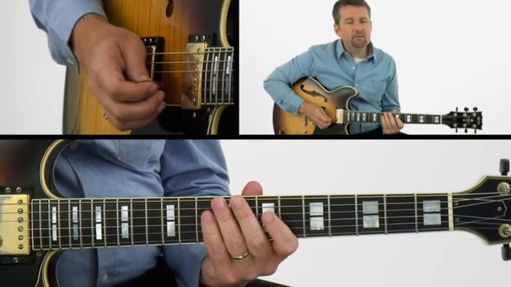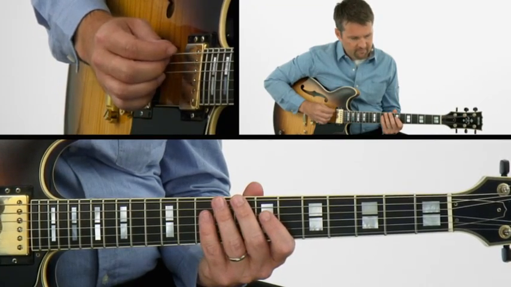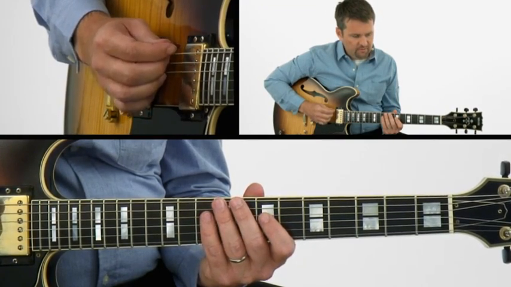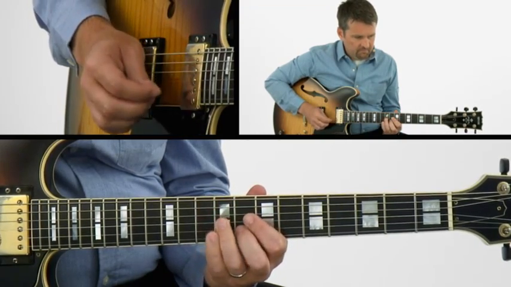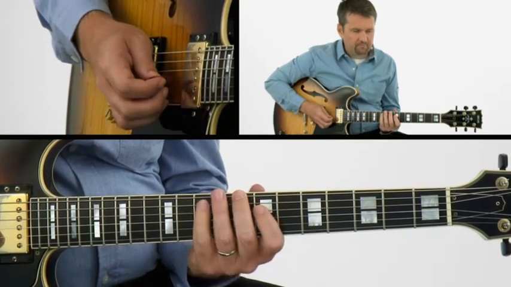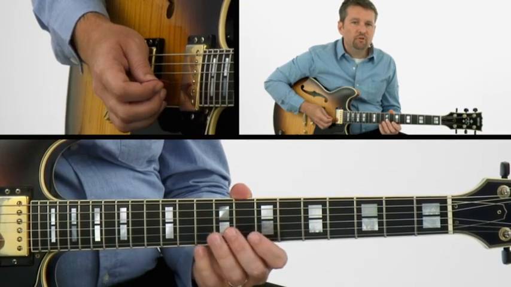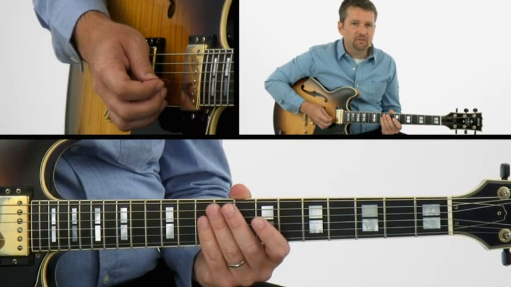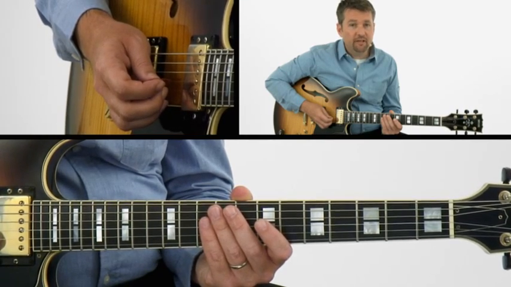Now let's play the C major triad arpeggio in 7th position. 2, 3, 4. And again, with this fingering, all of the notes are included within that one position. So there's nothing else that lies outside of that tonality shape.